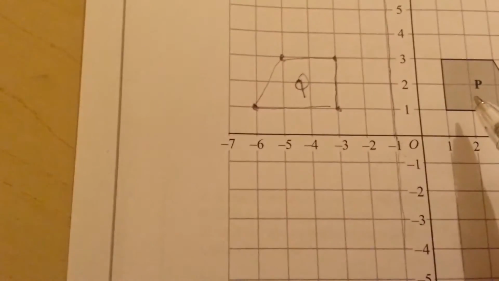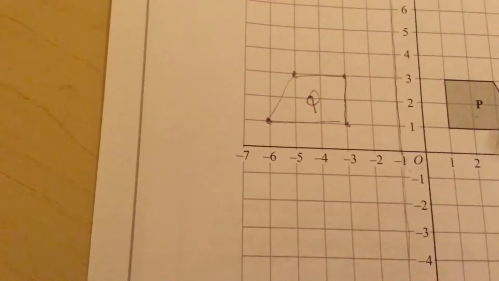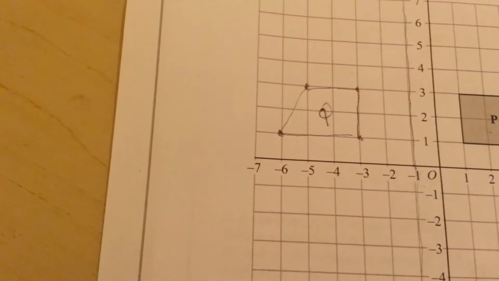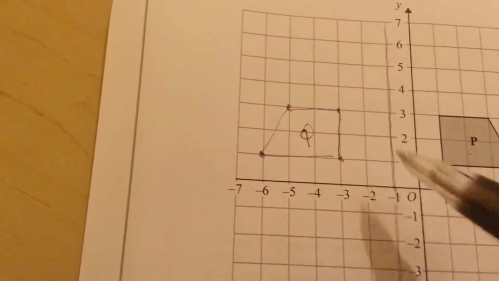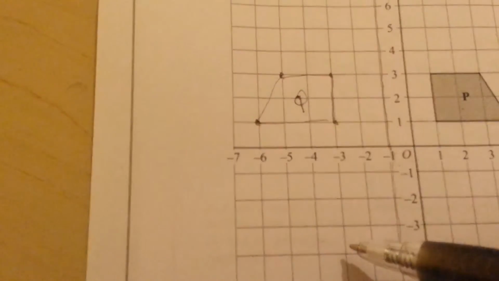So this is our Q. This is P being reflected along the line x equal to -1, and this is what it gives us. This is our Q. Now we're also told that Q was reflected along the line y equal to 0. Along this whole x line, y is 0. So we're going to reflect this Q onto this part to become R.